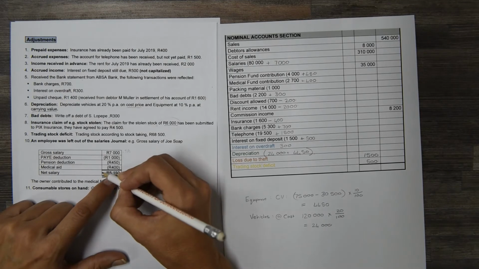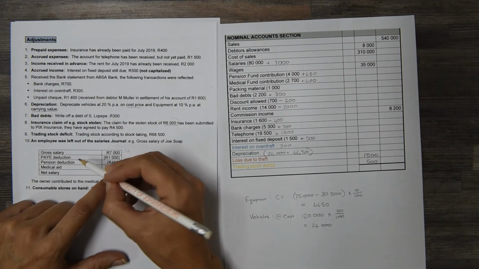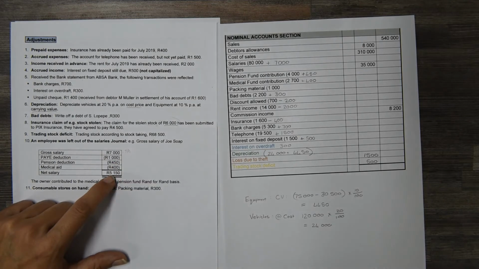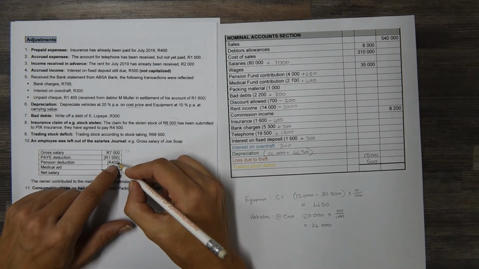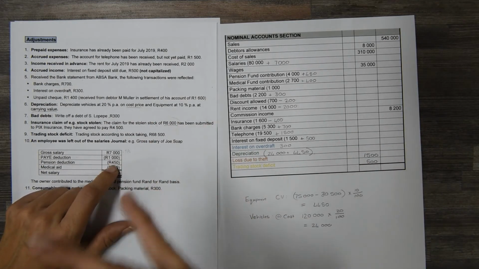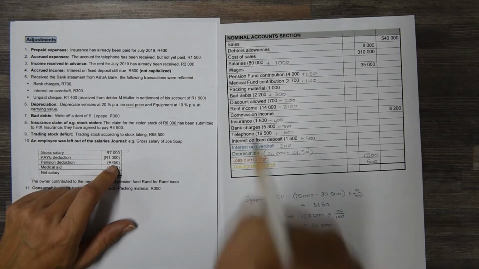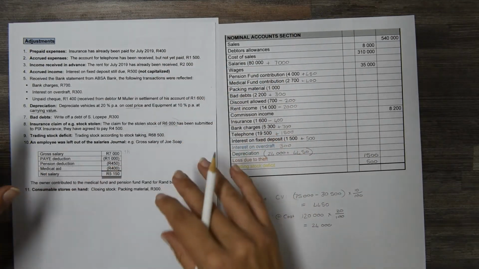I owe the employee this amount, but then I owe SARS and I owe this employee's pension fund, because how it works is I take the amount from his salary, I add my contribution, and then, as the employer, it's my responsibility to pay it over to those institutions.